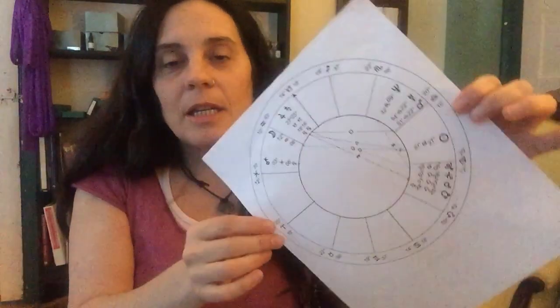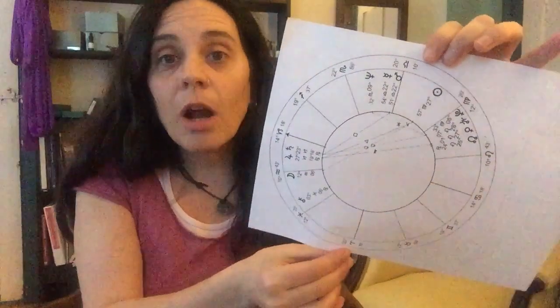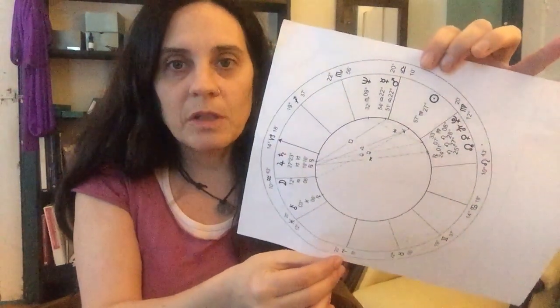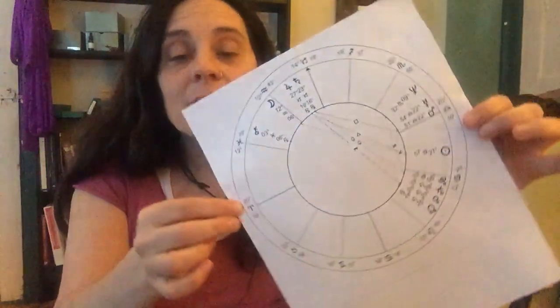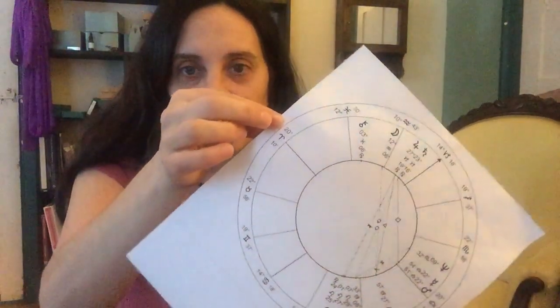So as you can see, this chart was moving before this person was born, and it continues to move after the person is born, and it continues to move after you die. So most astrologers are also reincarnationists.